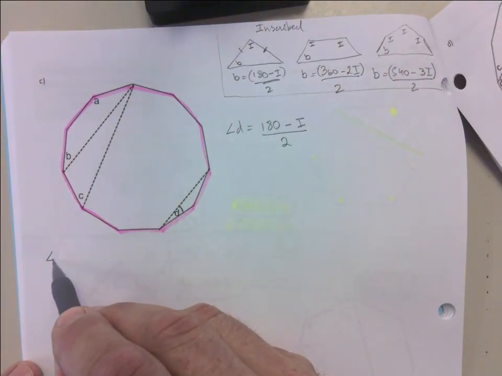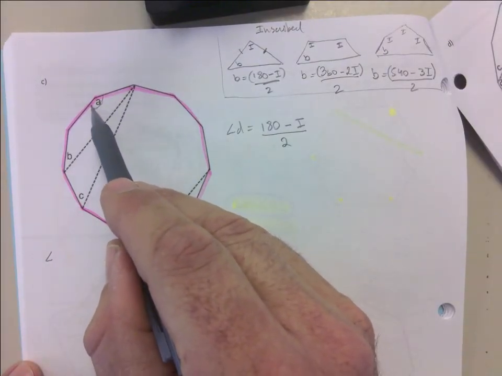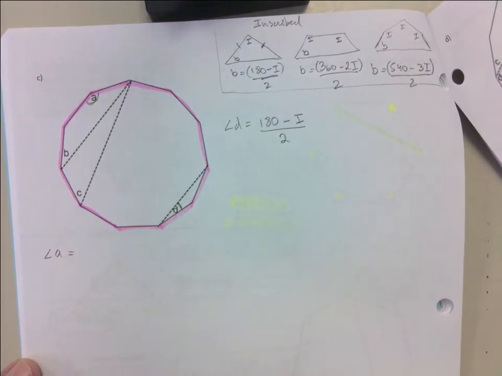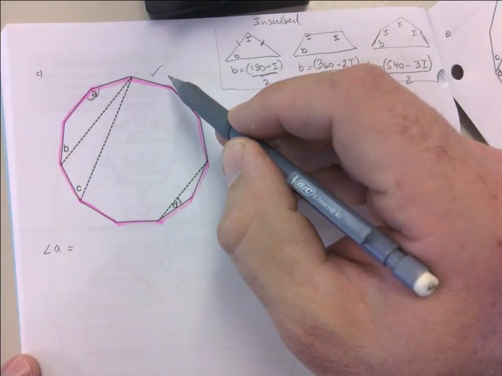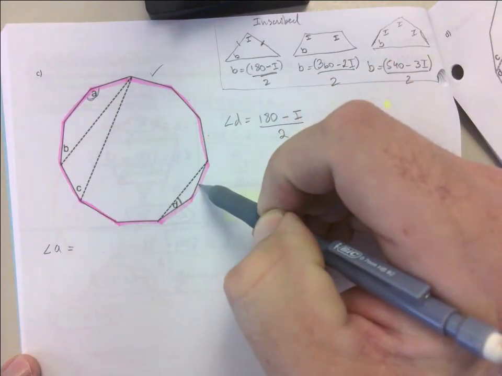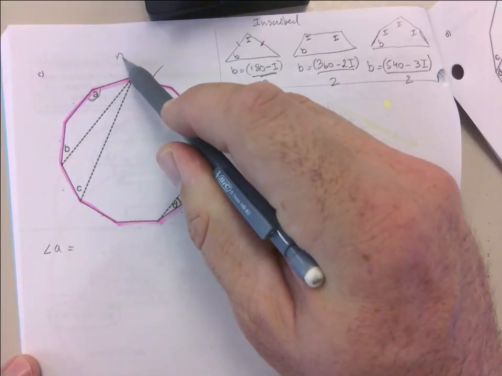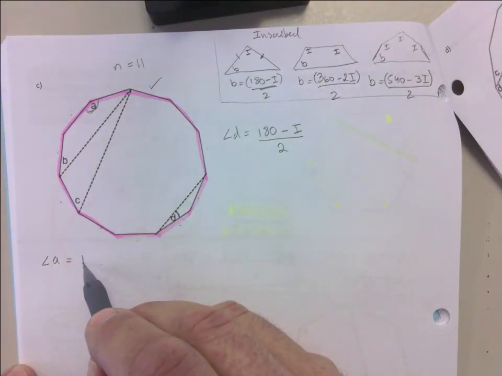So we'll find the interior angle. Actually, angle A happens to be one of the interior angles. That's the one I should have started with. That makes most sense to start with. How many sides does this polygon have? Check mark, right? 1, 2, 3, 4, 5, 6, 7, 8, 9, 10, 11. So n is equal to 11. Make sure you state that right from the beginning.